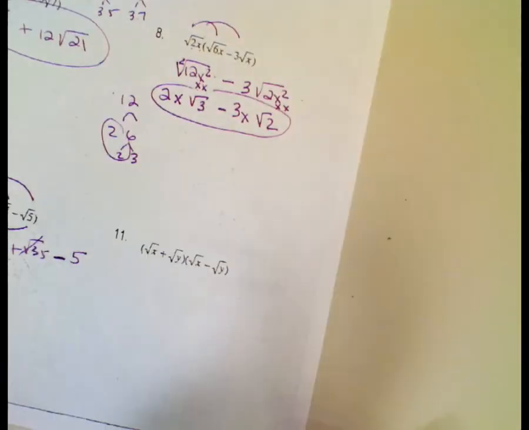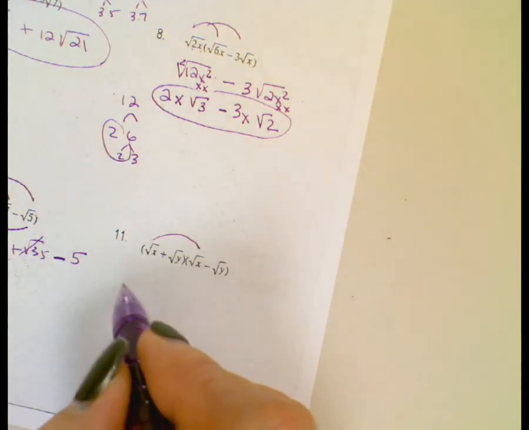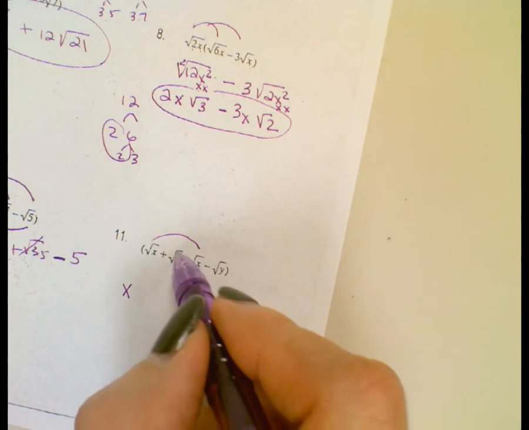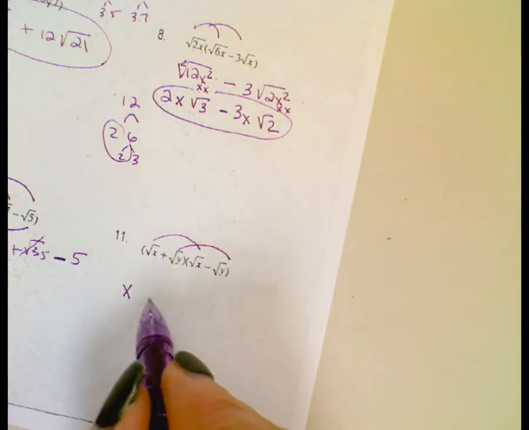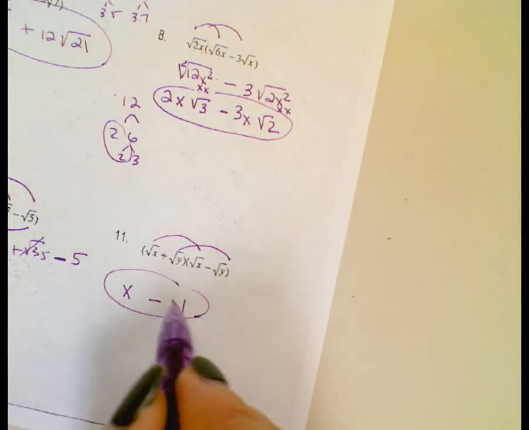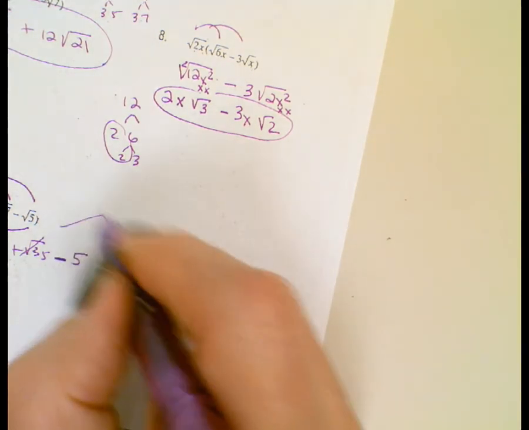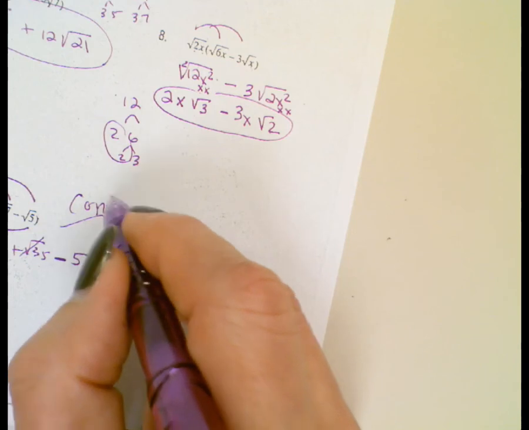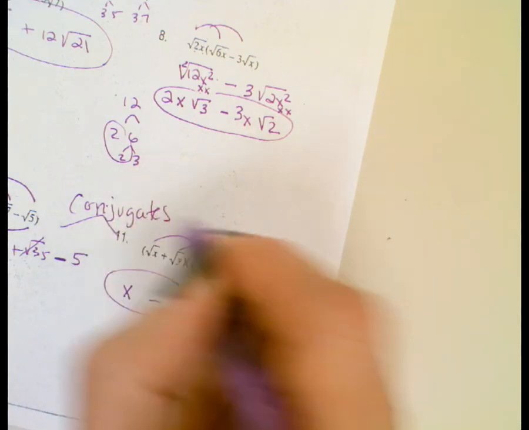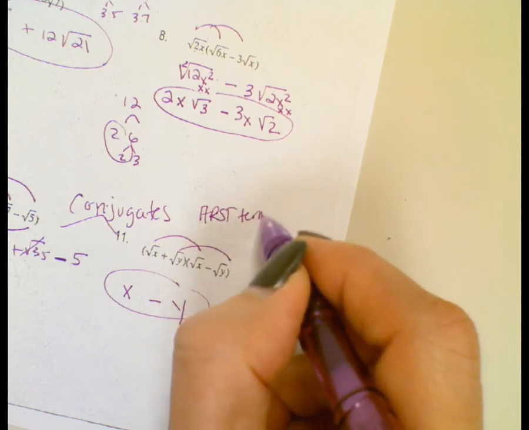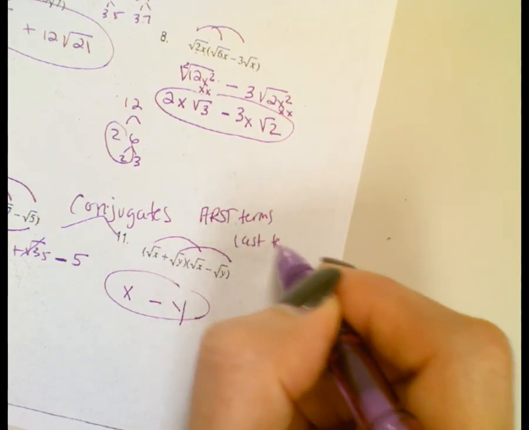Number 11, when we FOIL, square root of x times square root of x is x. These are conjugates also. So with conjugates, you only have to do first and last. And that's minus y, and that's your answer. Your inner and your outer would have canceled. Both of these are conjugates. When you have conjugates, multiply first terms, last terms.